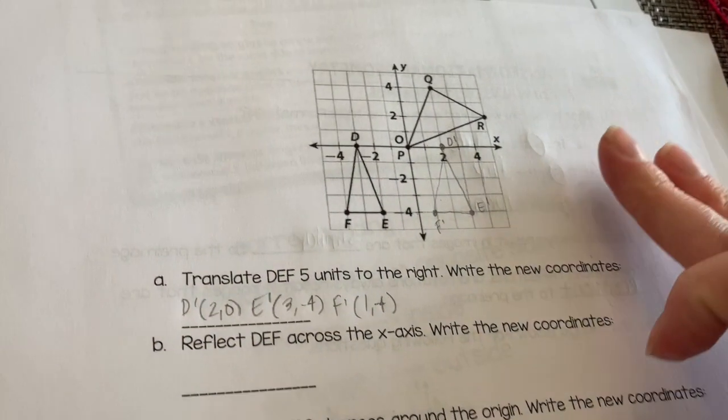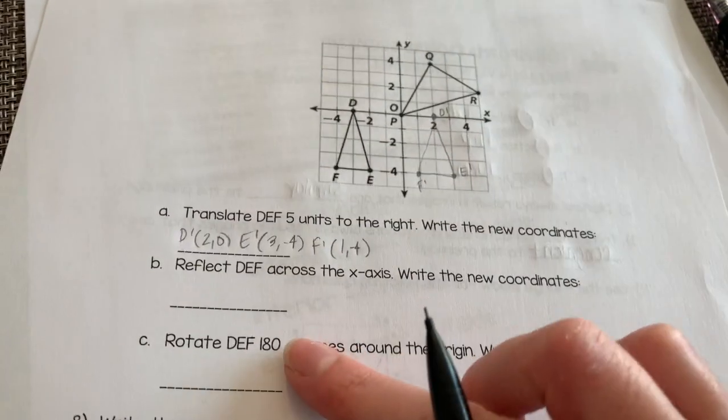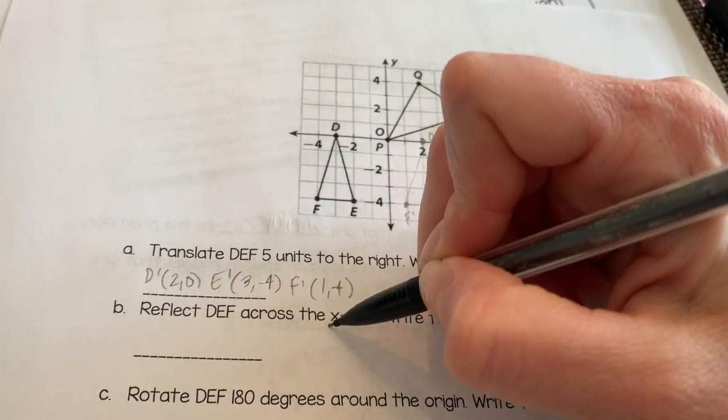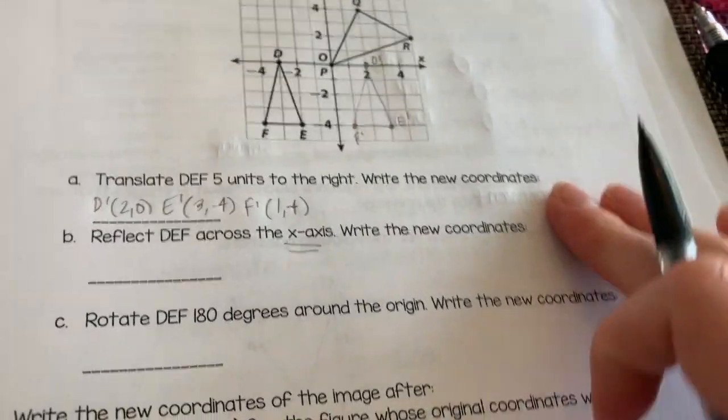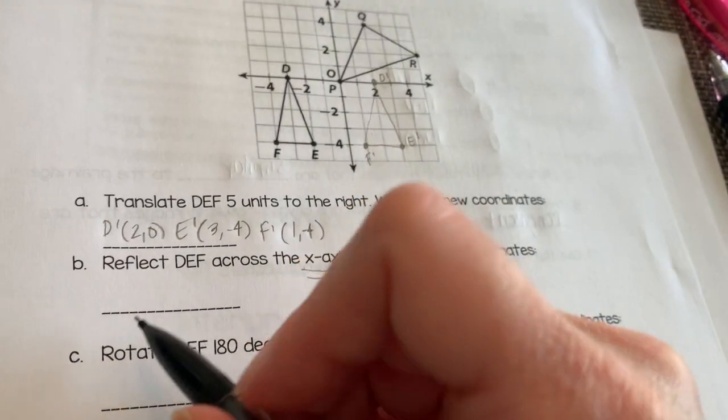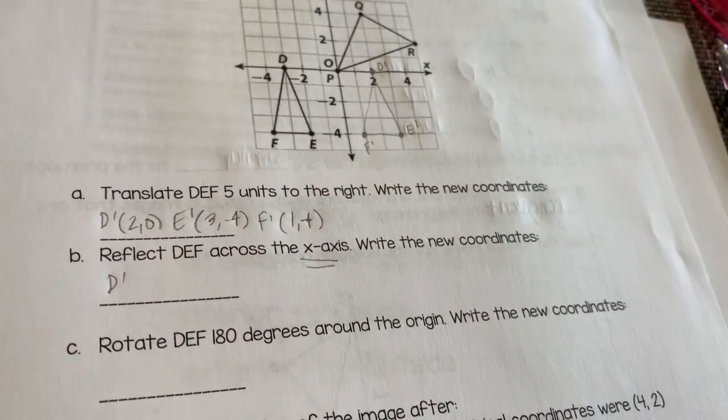Okay, those are my new coordinates. Now I'm going to take DEF and reflect it across the x-axis and write the new coordinates. If you're not told to draw the image, you can just write the new coordinates easily. Remember, I'm going to write down the rules for you real quick.